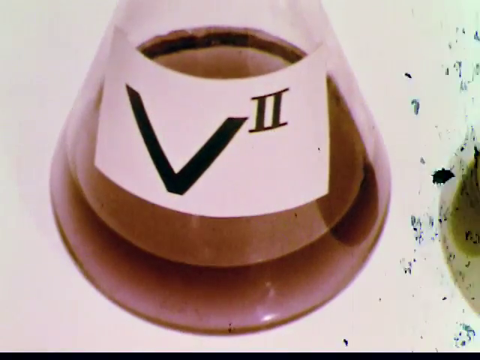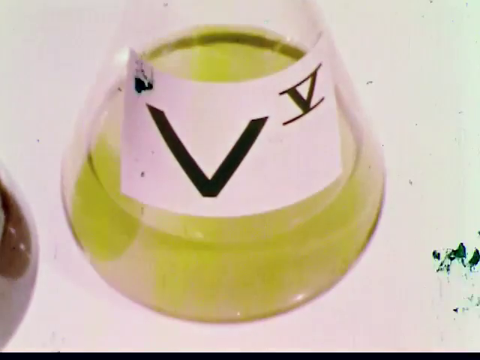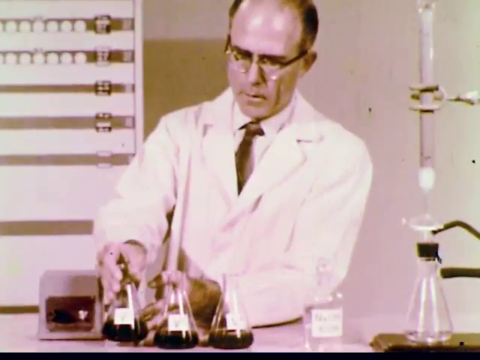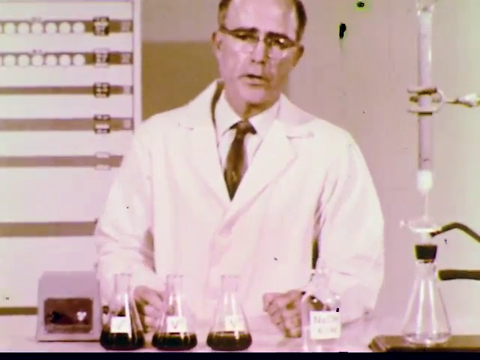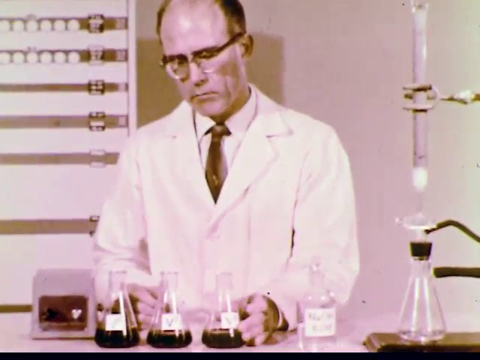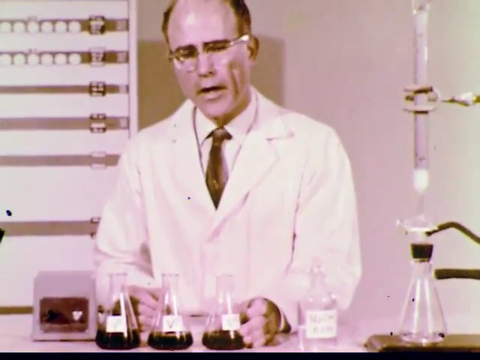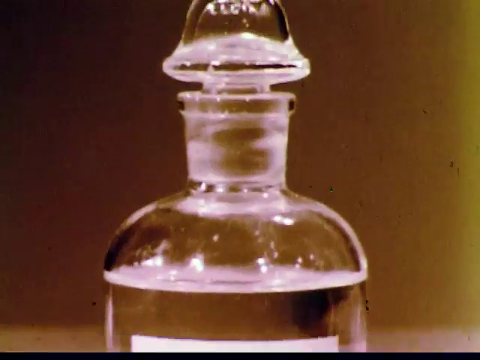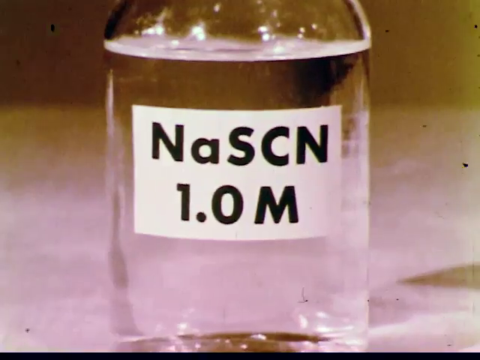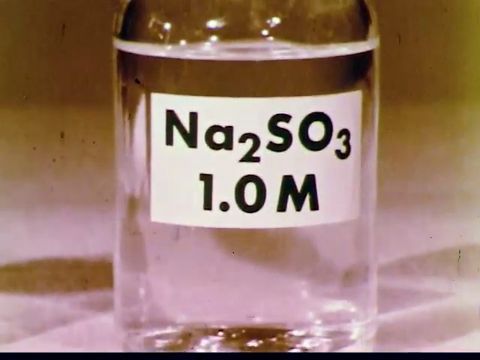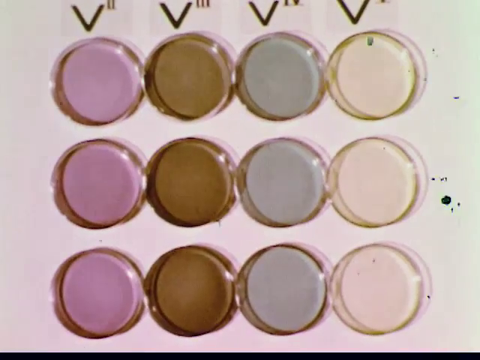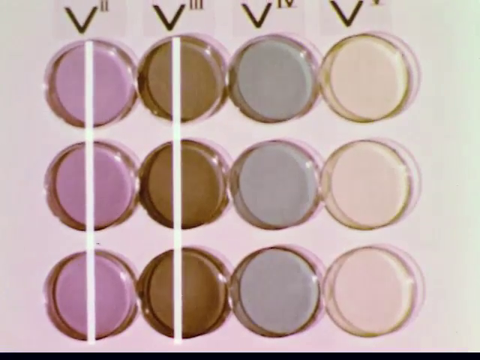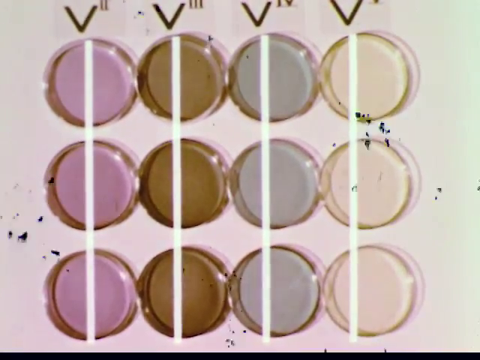After the film, you might like to discuss how vanadium 2 and vanadium 5 would react with sodium hydroxide. So far, we have only concerned ourselves with the chemistry of vanadium in the presence of water molecules and the hydroxide ion. Now let's study the chemistry of some of the vanadium ions in the presence of other negatively charged ions, such as thiocyanate and sulfite. Here are samples of vanadium in its 4 oxidation states: vanadium 2, 3, 4, and 5.